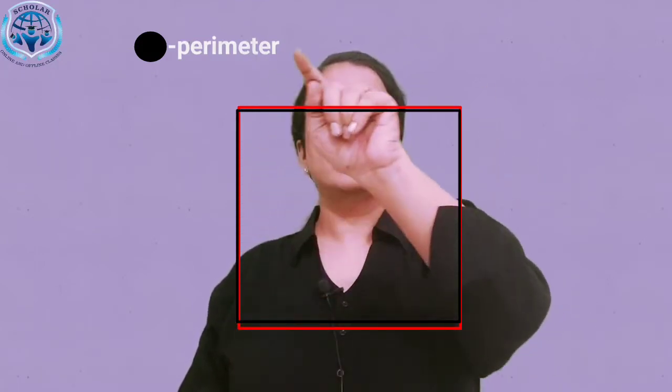Then you will find out the perimeter, because perimeter is like this. This is a circle, then this is the perimeter or the circumference of the circle. This is a rectangle. This outer boundary of the rectangle is the perimeter. This is the square. This is the outer boundary of the square, and the total of this boundary is called the perimeter of the square.